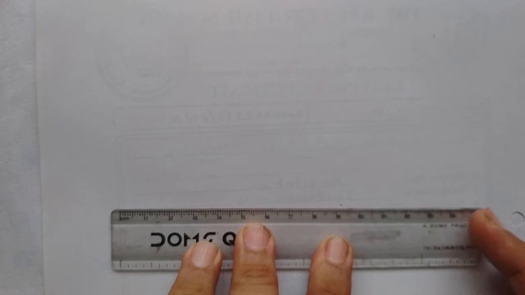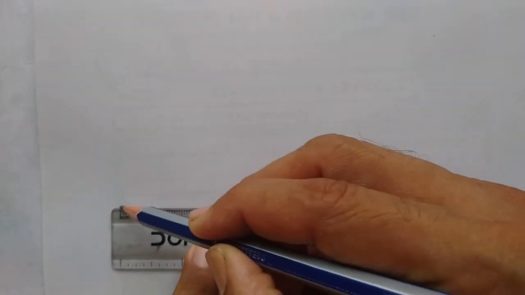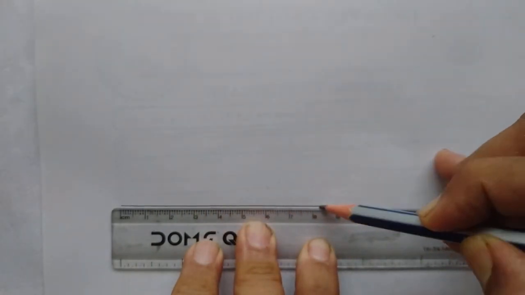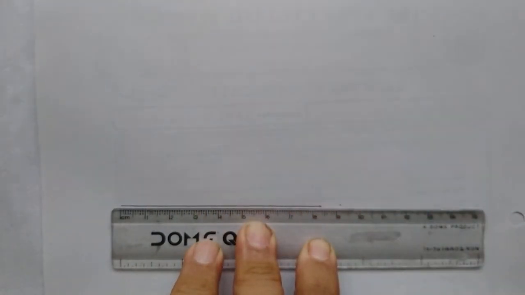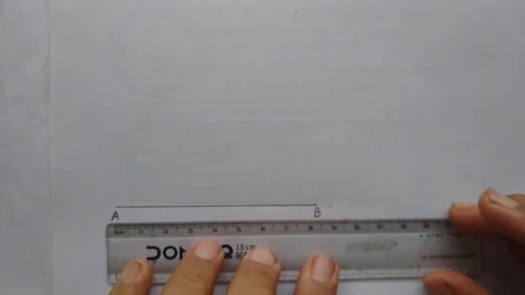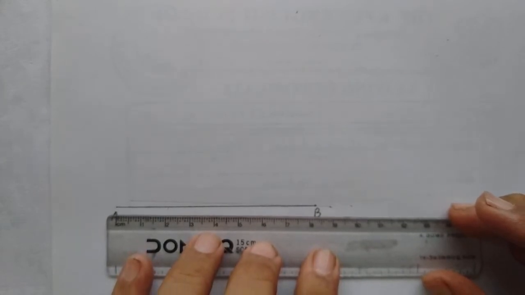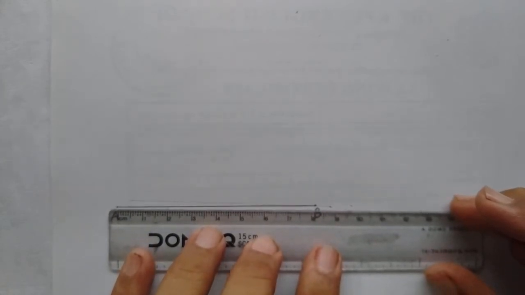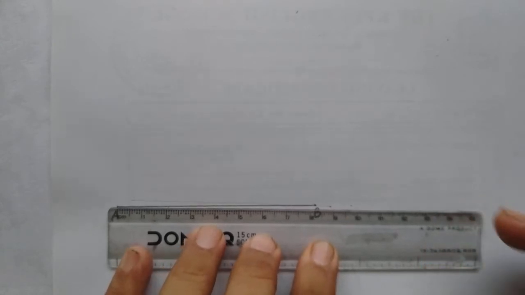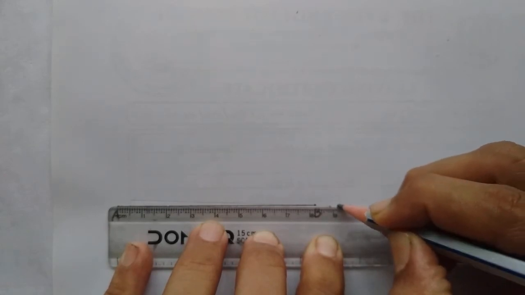First step, children, draw AB of 9.3 centimeter. So this is AB, 9.3 centimeter. Actually it is 9.3 units. Now children, from B we will draw BC of 1 centimeter.